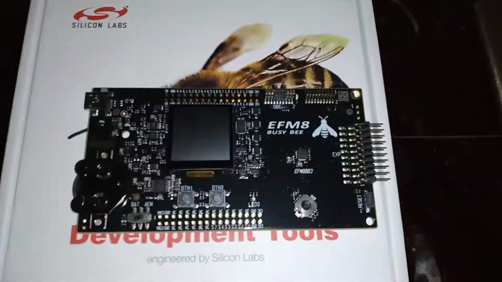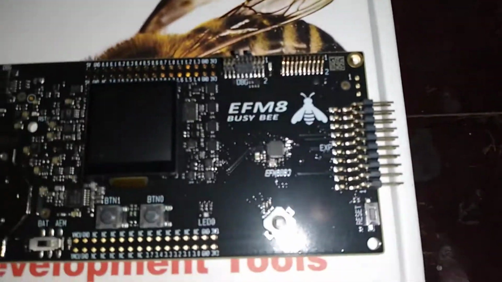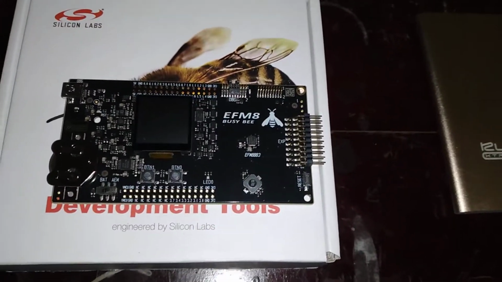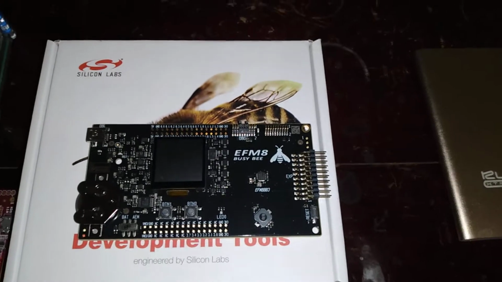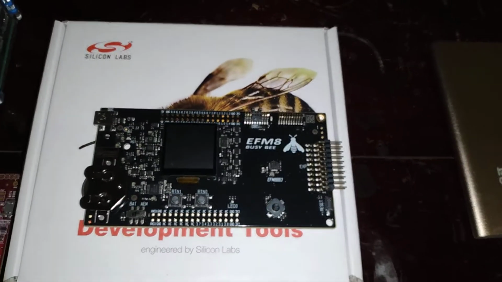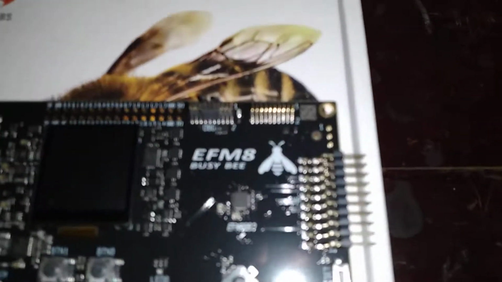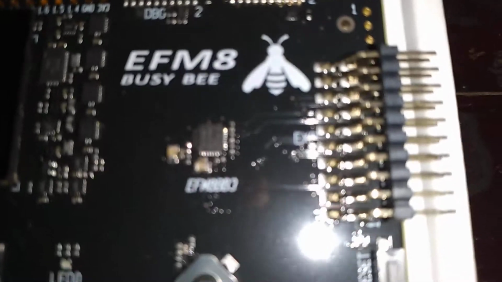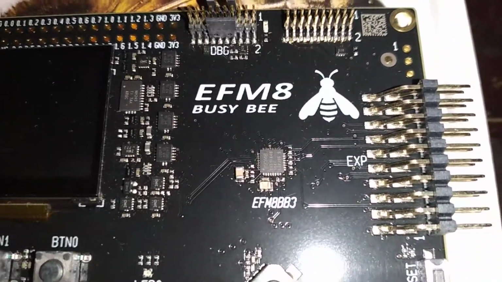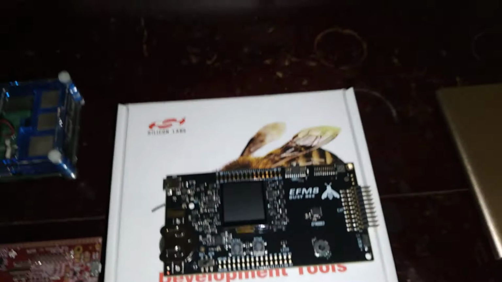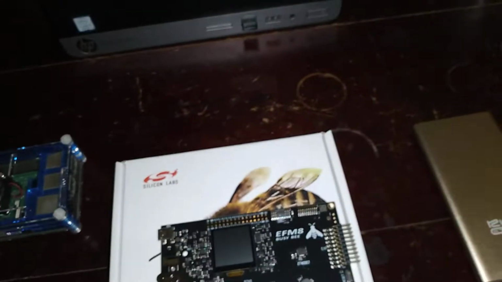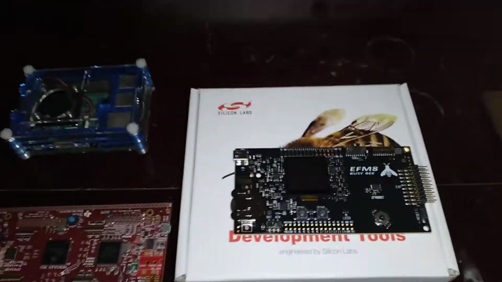But the EFM8 microcontroller itself, last time I checked, was $1.23, but that was years ago, and prices are subject to change. So that's going to be less than a Raspberry Pi, and of course it can fit in something the size of a keyboard, or it could even squeeze into something smaller.